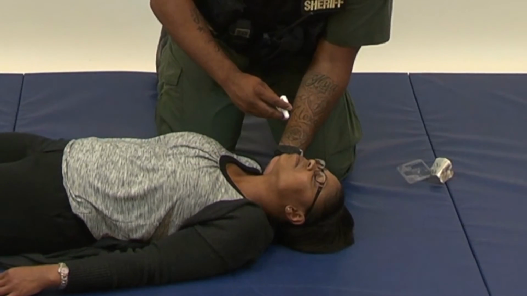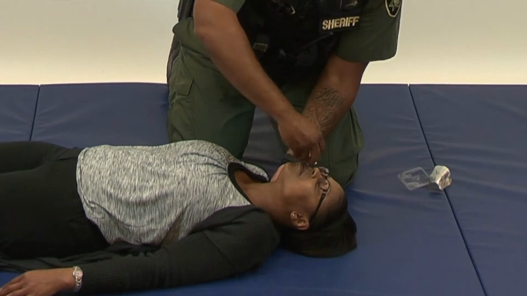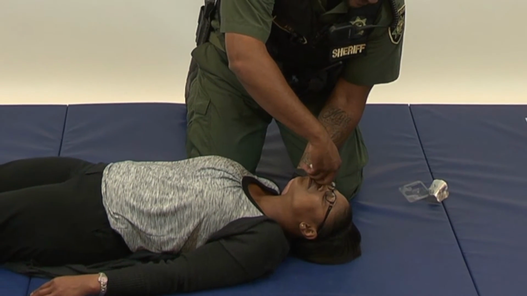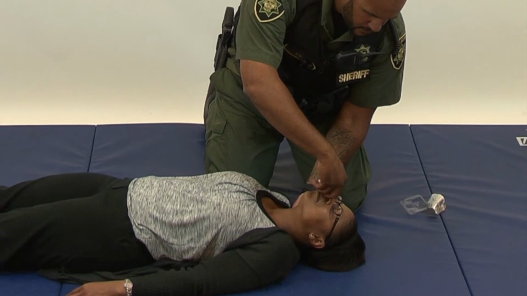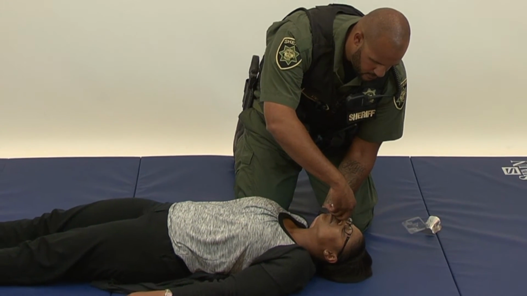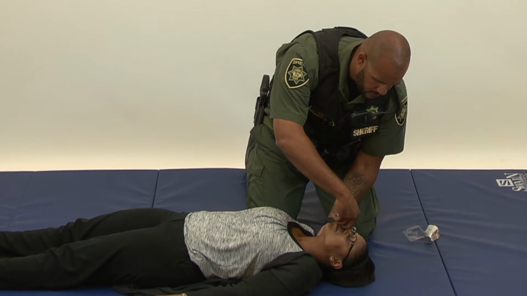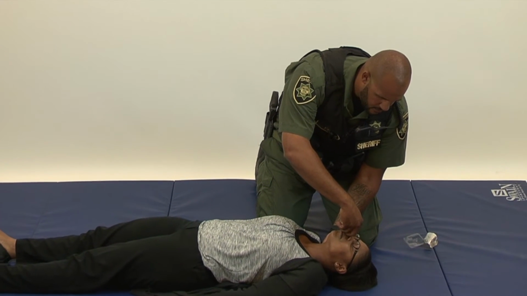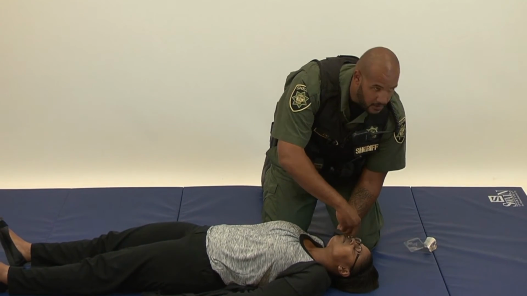Tilt the person's head back and support their neck with your hand. Gently insert the tip of the nozzle into either nostril until your fingers are against the bottom of the person's nose. Press the plunger firmly to spray the entire dose of naloxone into one nostril. Remove the naloxone from their nostril after giving the dose.